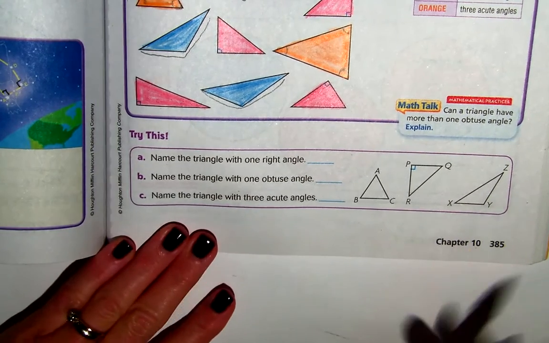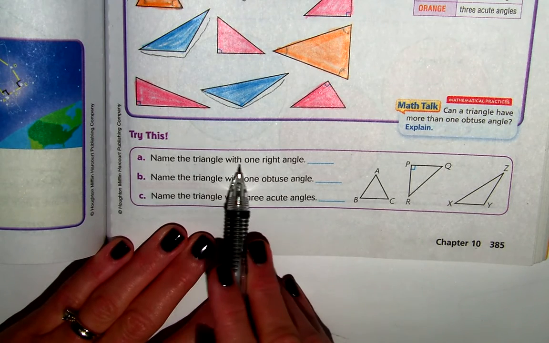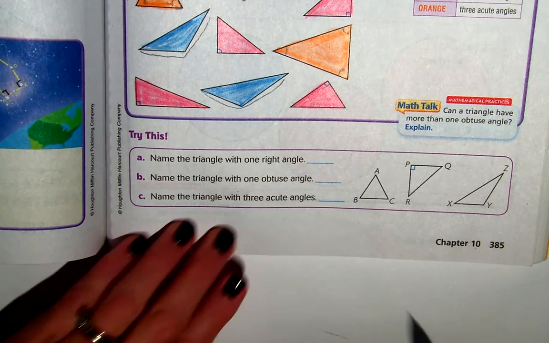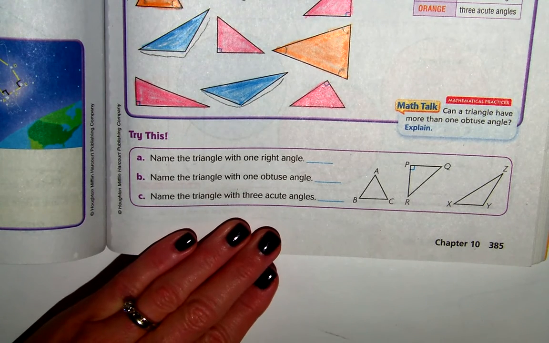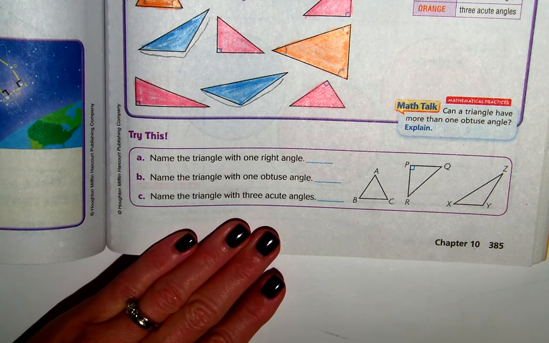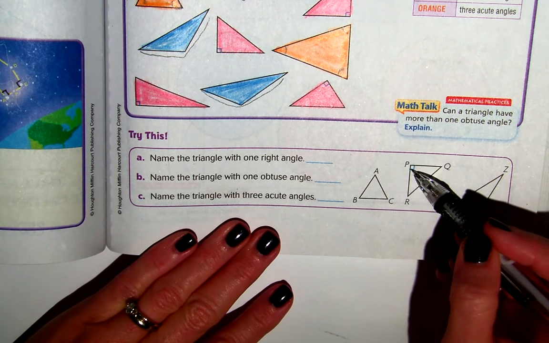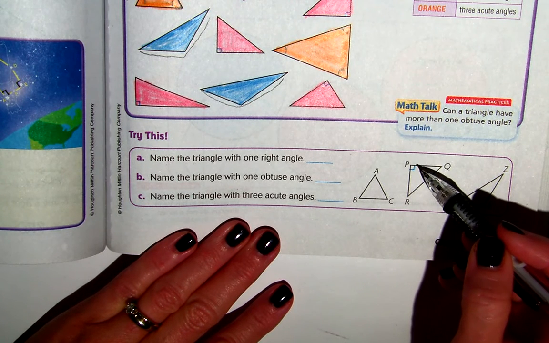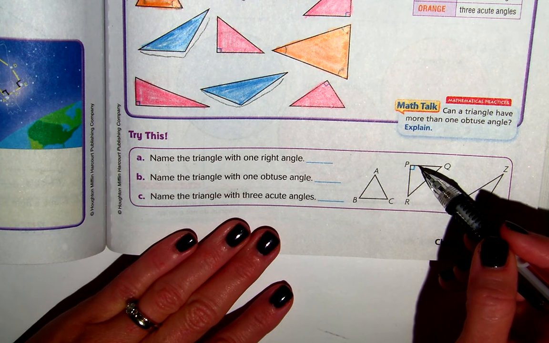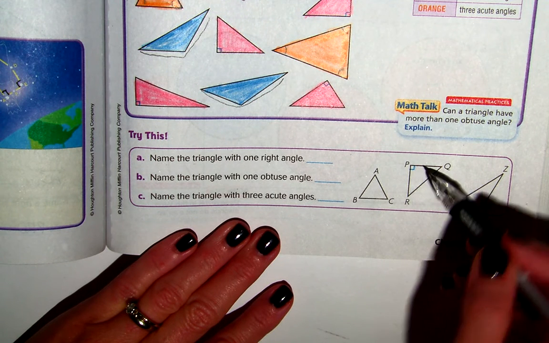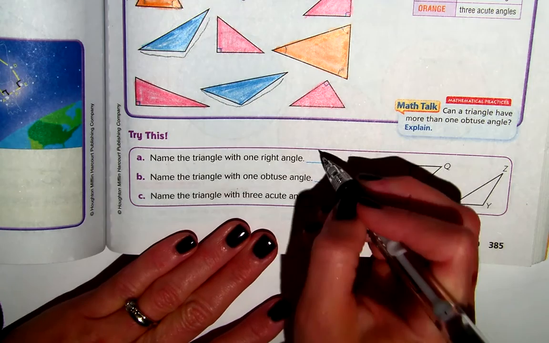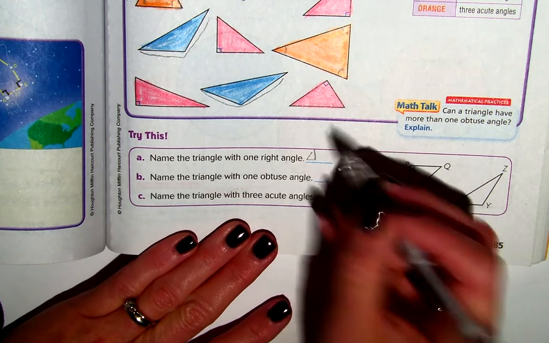Try this. Name the triangle with one right angle. This one is, again, really simple to point out, or should be at this point, because we know that this little symbol here means that that is a right angle. And so the triangle with one right angle is triangle, ooh, I can't even draw a triangle today.